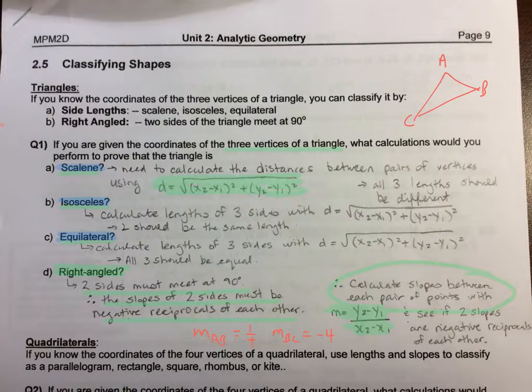These two have the opposite sign and they're reciprocals of each other, because -4 really is -4/1, which is the flip of 1/4. If you have that happening, then you know those two sides are perpendicular to each other. So they do create a right angle, and it is a right angle triangle. So that's what you're looking for with that one.